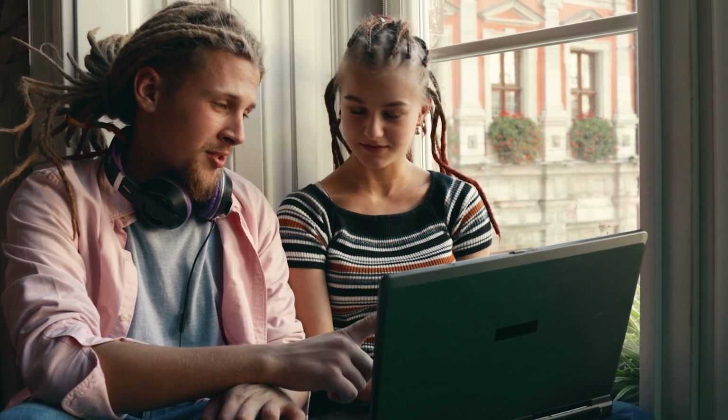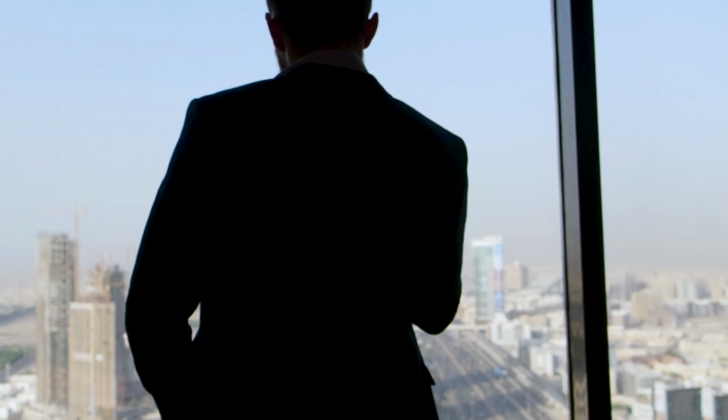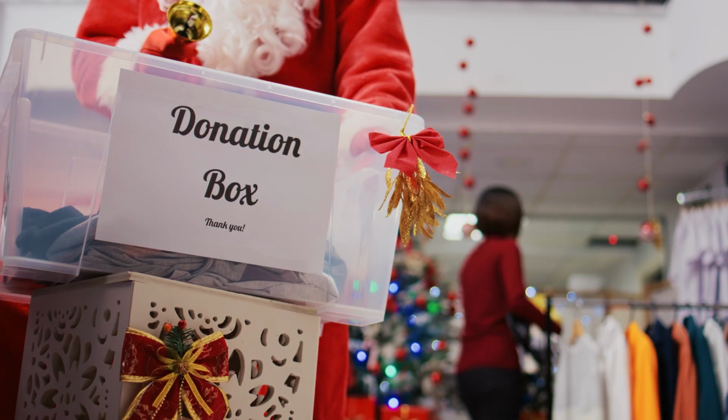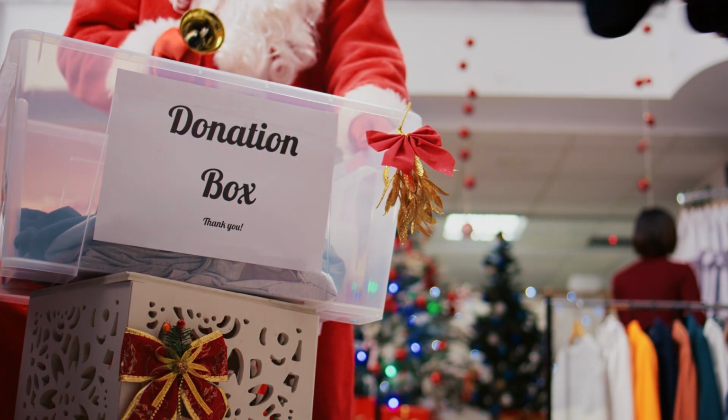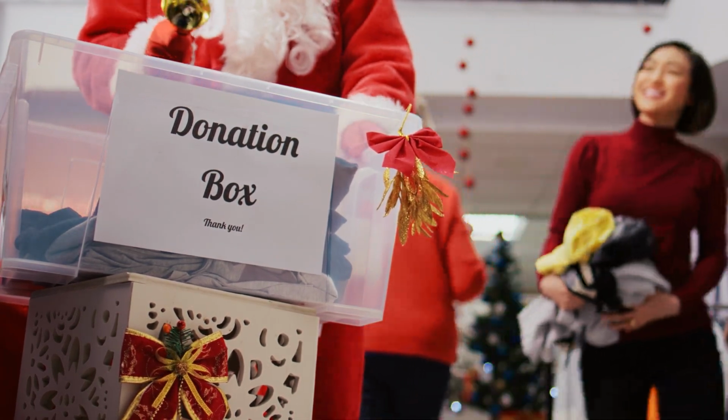A leader-driven nonprofit relies heavily on the skills, knowledge, and decisions of a few key individuals. Processes are often informal, inconsistent, and undocumented. The organization's success is directly tied to the presence and performance of these leaders.